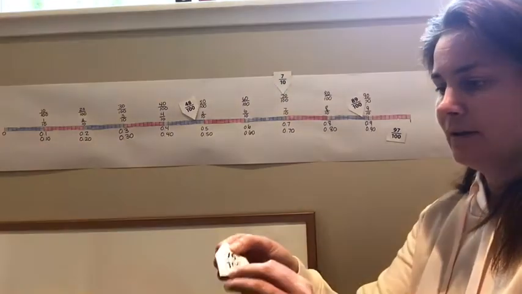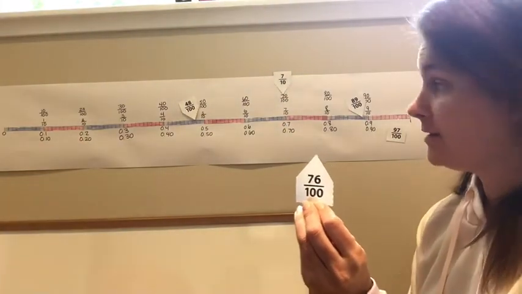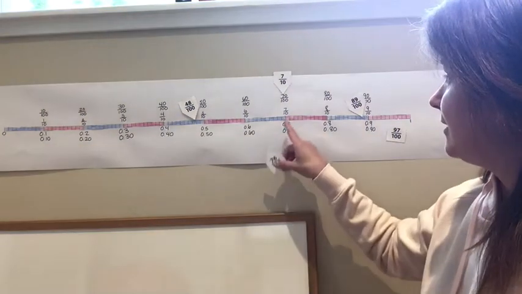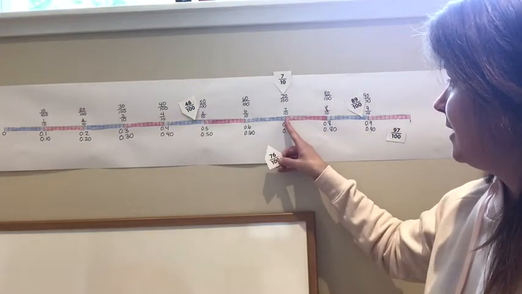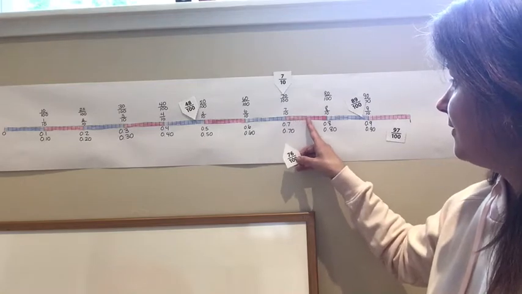I have one more. 76 hundredths. So again, we find the 70. And now 1, 2, 3, 4, 5, 6.